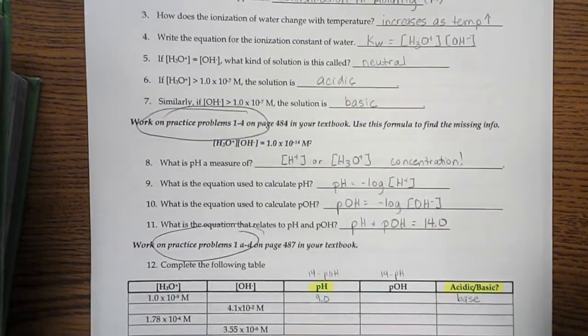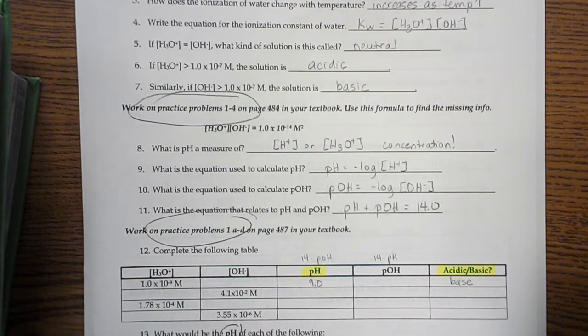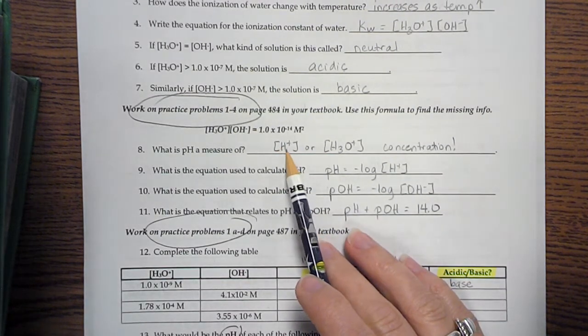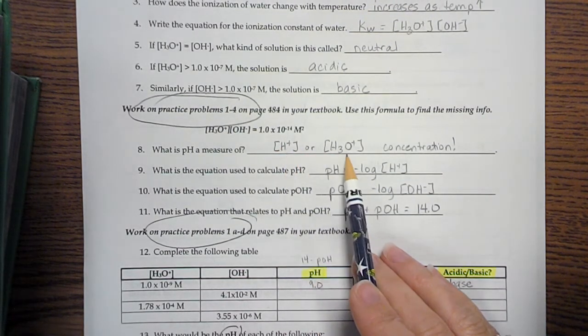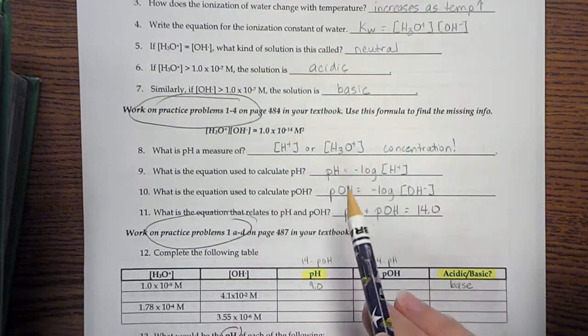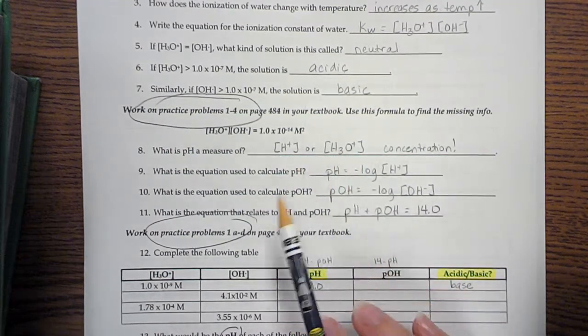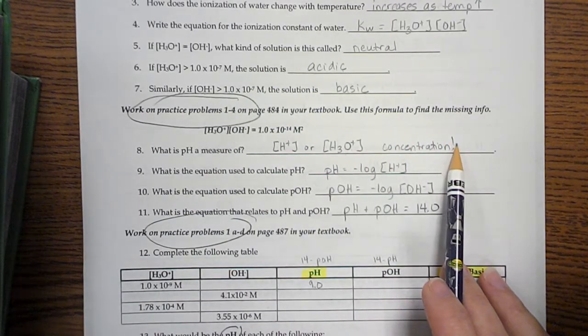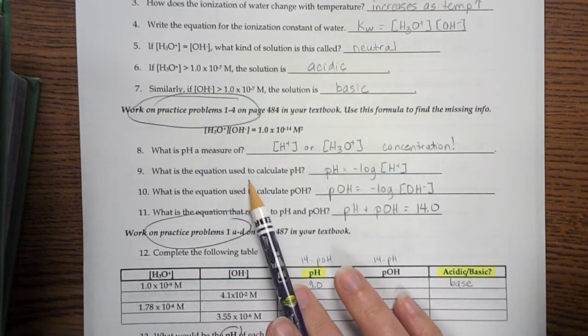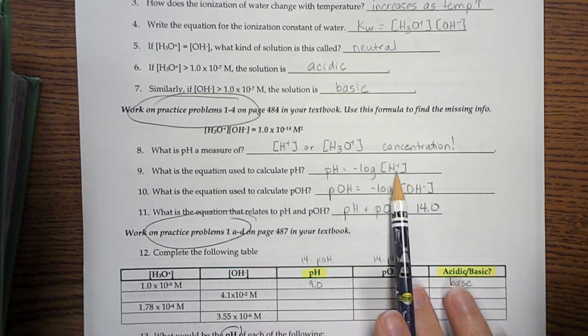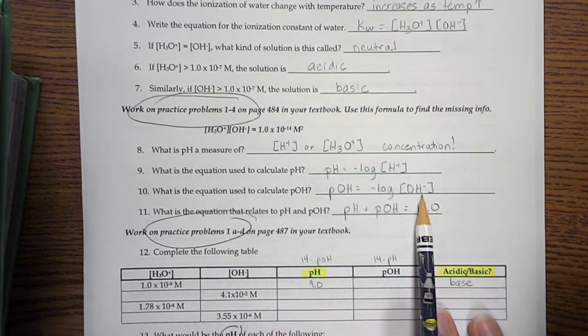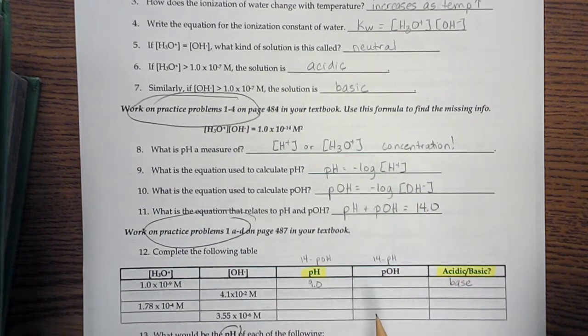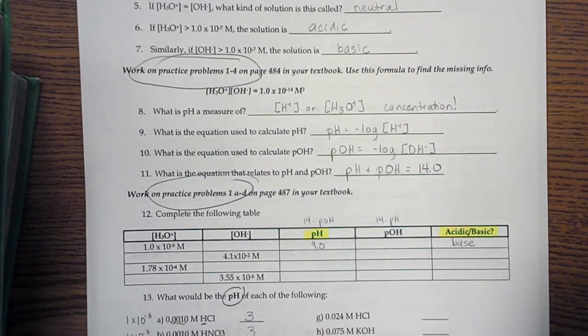Now we're going to look at a couple more questions and then we'll do the next part. pH is always a measure of either hydrogen ion concentration or hydronium ion concentration. It really just depends on which one you want to look at, but they mean the same thing. Essentially, it's the concentration of acid in molarity. It's the equation used to calculate pH we've been using. pOH is the same equation except that you're using a different ion, and we've used these as well. So let's look at page 487, and let's do just a couple more.